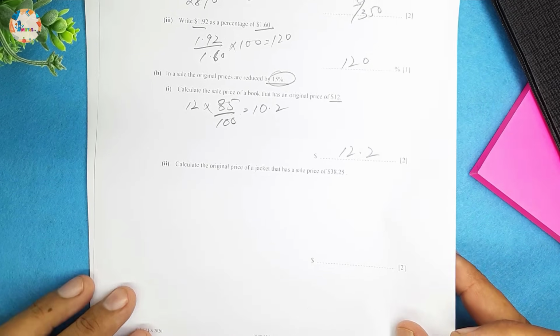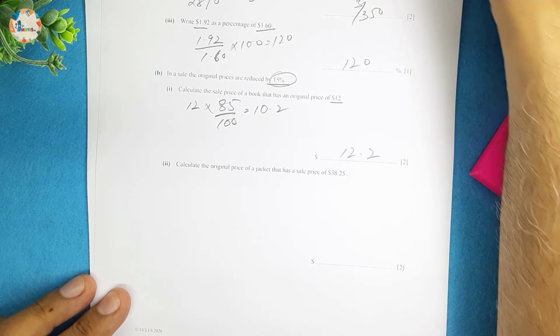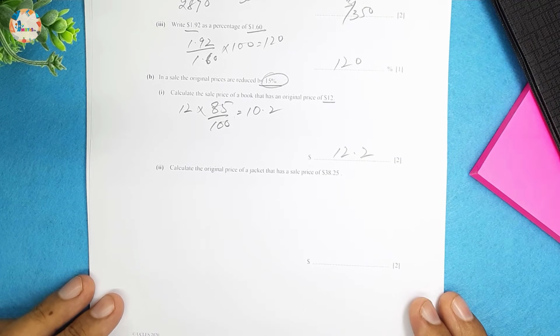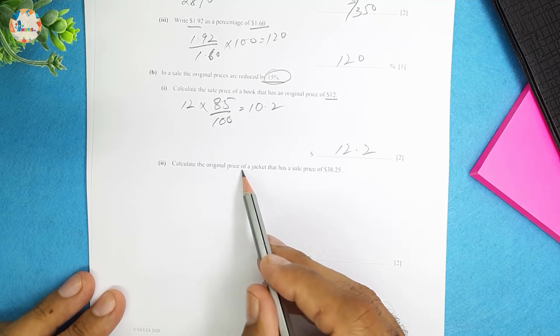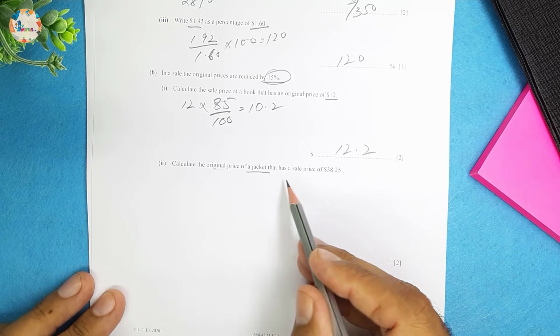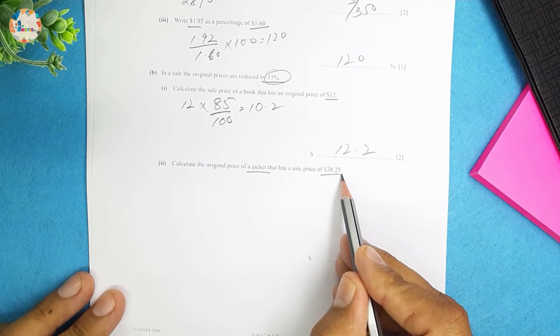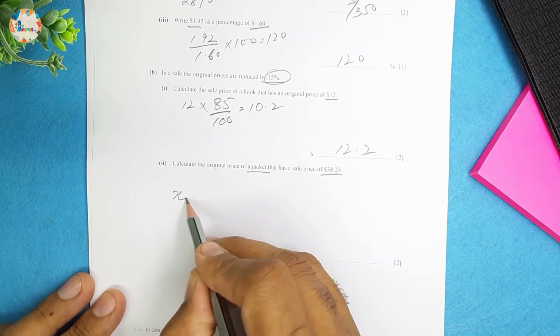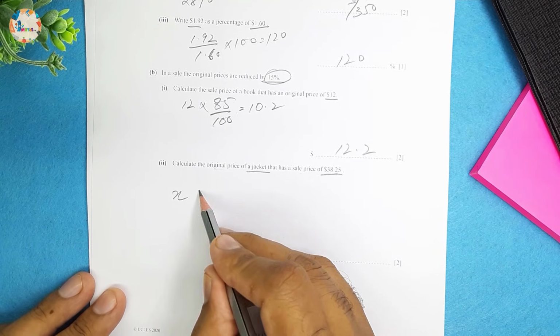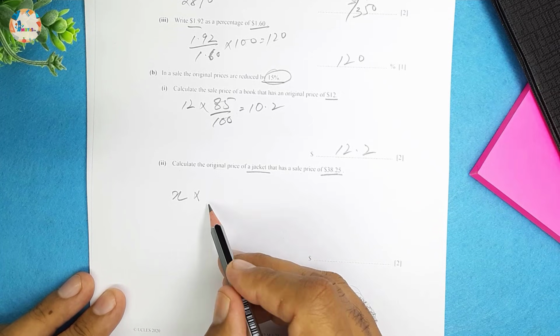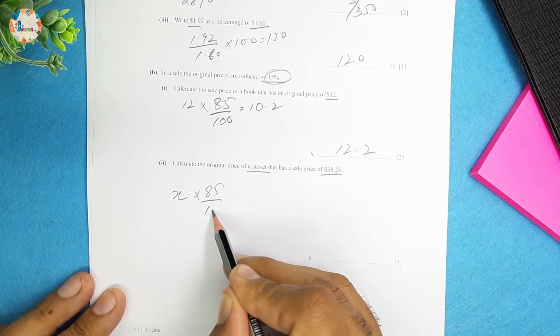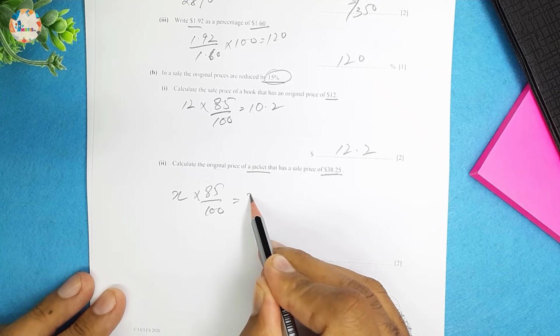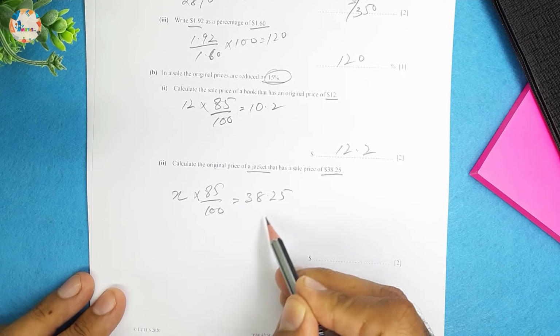Then calculate the original price of a jacket that has a sale price of $38.25. So the original price we don't know, and after discount the price is 85%, which is 38.25.